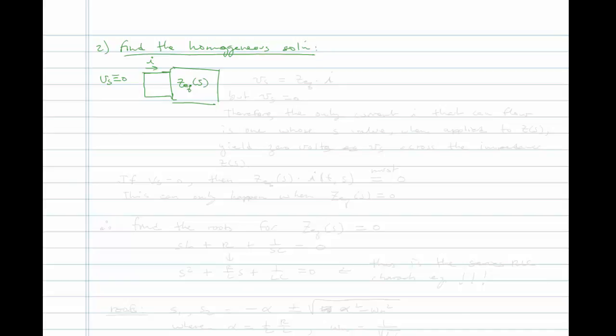Right? Now by Ohm's law, not Ohm's law, by the impedance, the Ohm's law equivalent, but for impedance, we would have Vs is equal to Z times I, right? But for the homogeneous case, Vs is equal to 0.